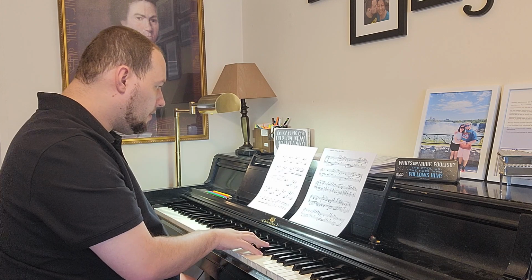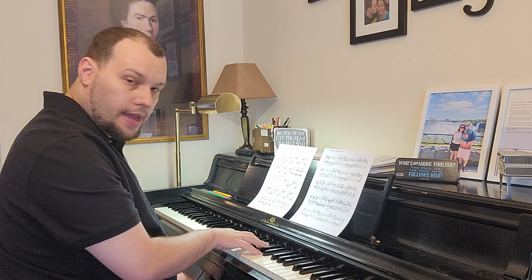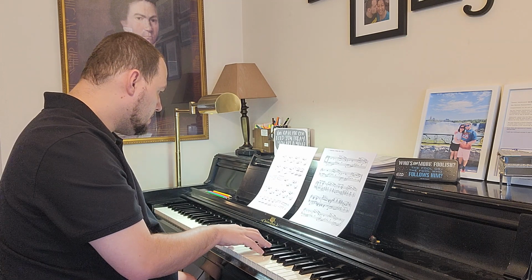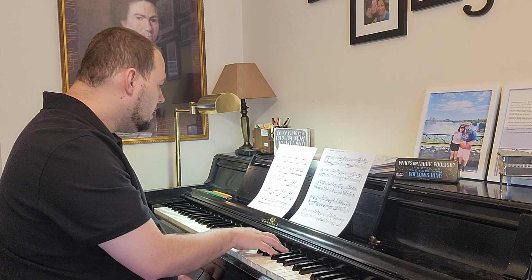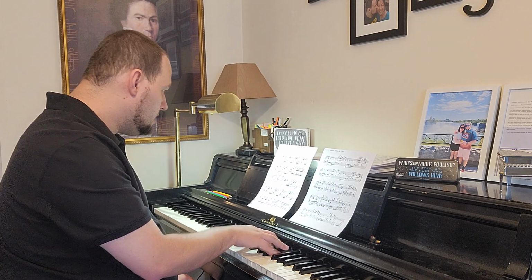So I'm going to play the first row for you, the first 1, 2, 3, 4 measures, blocking the chords with my right hand. Sorry, I got to start on the right chord. Okay. Again, first 4 measures with my right hand, blocked chords.